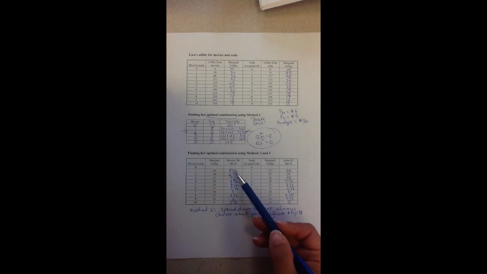So what is the first thing she should choose? Well, her first soda gives her marginal utility per dollar of 25, and the first movie only 8 1/3. So she should choose that first soda. That is going to make her the happiest.